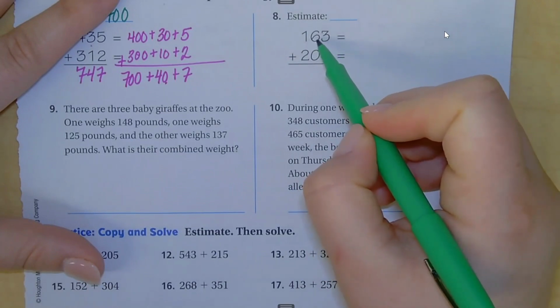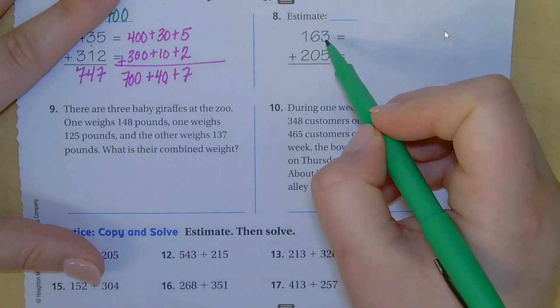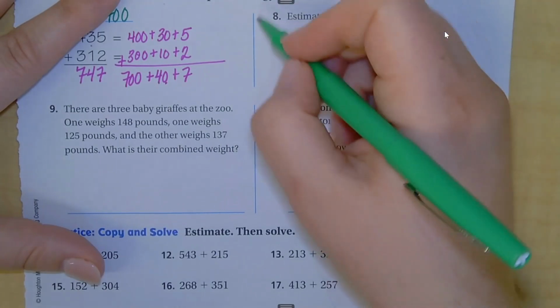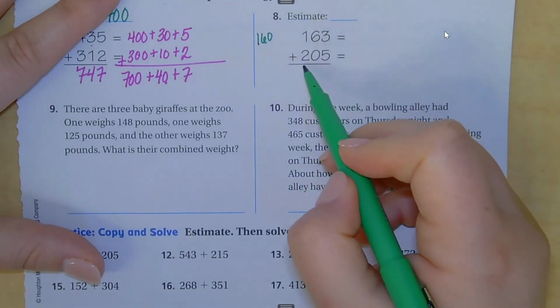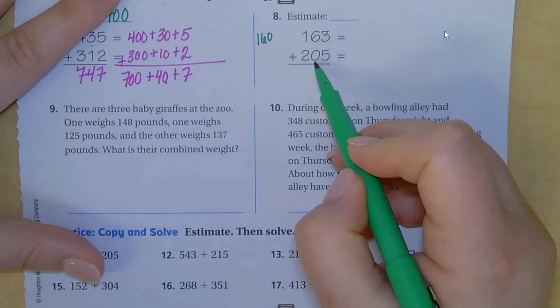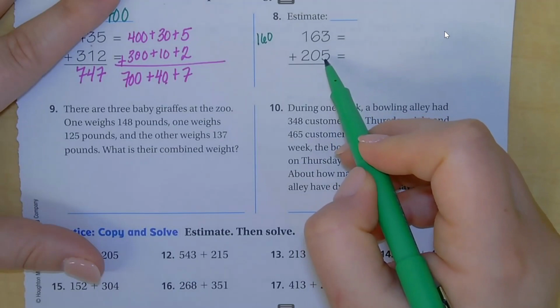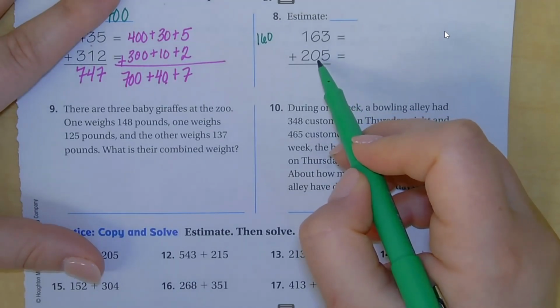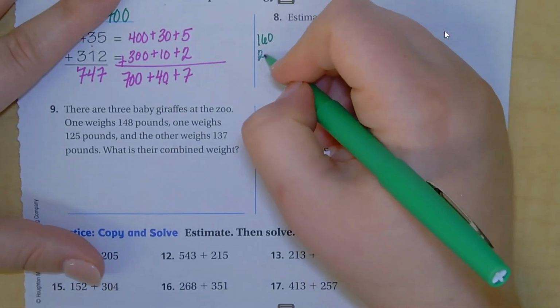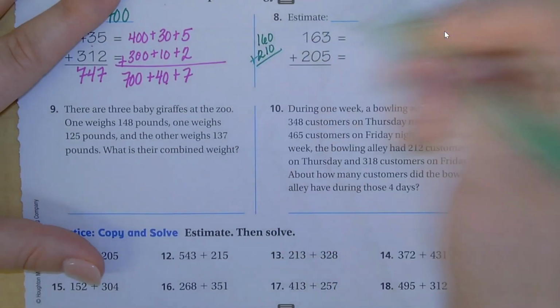163, look at your tens place. Look at the neighbor to the right. It's a 3. 3 is less than 5, so it stays the same. Rounded to the nearest 10 is 160. 205, look at your number in the tens place. Look at the neighbor to the right. It's 5. 5 or more, you raise the score. So my 0 is going to go up by 1, which means rounded to the nearest 10 is 210.